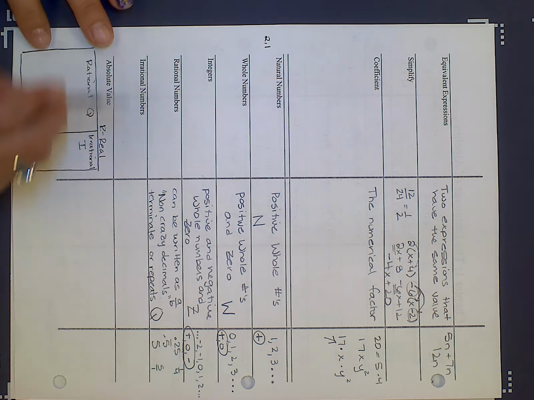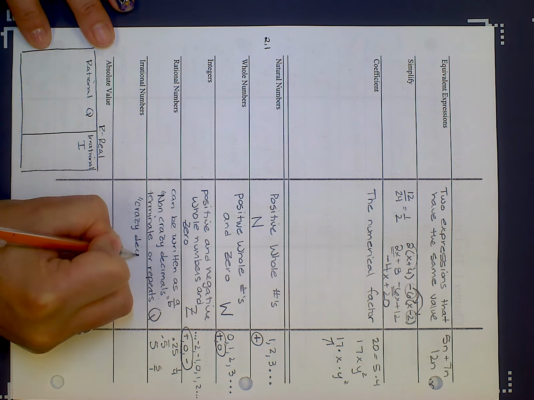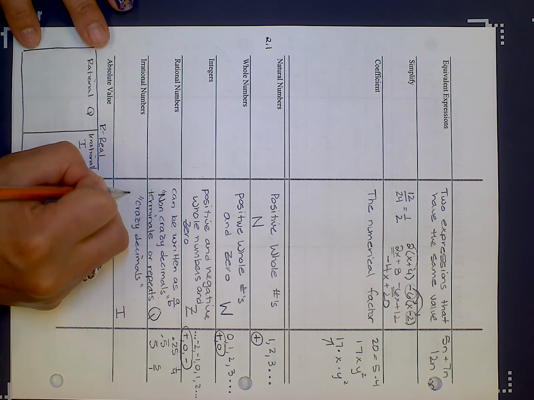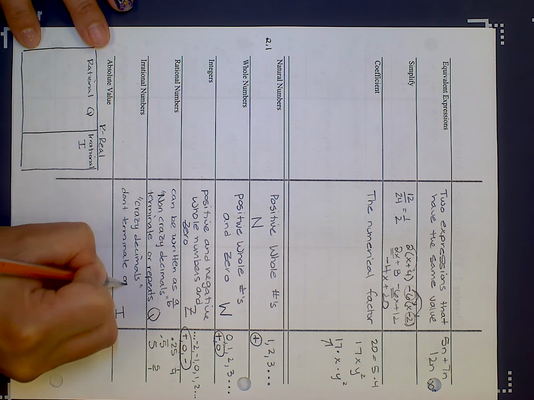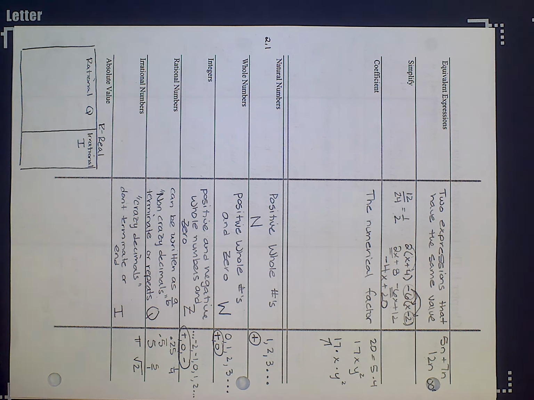The flip side of that are your irrational numbers, your crazy decimals. And I told you earlier that we use I for irrational. Crazy decimals don't terminate or end. So some examples. We're familiar with pi, 3.14159 blah, blah, blah, blah. That is an irrational number. When you take the square root of some numbers like 2, that will give you an irrational number, a decimal that doesn't have any repeating going on.